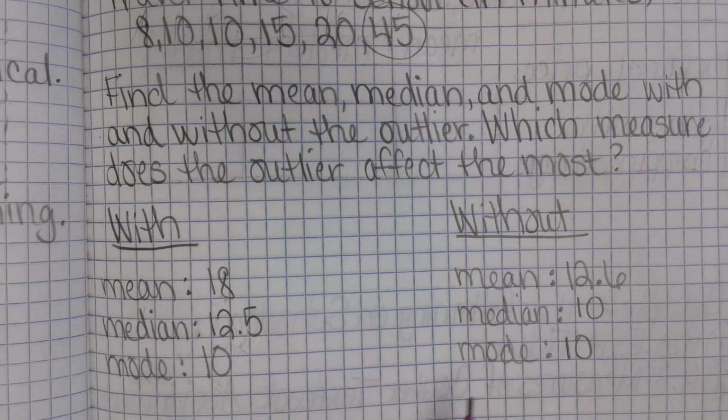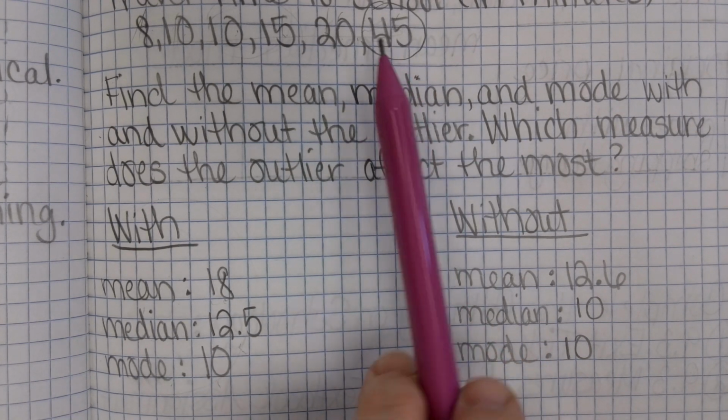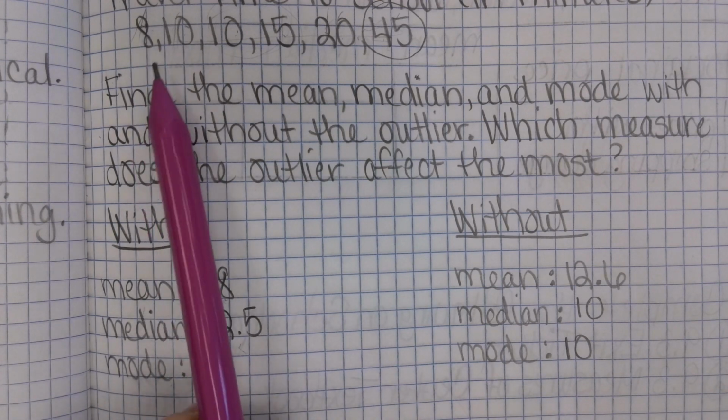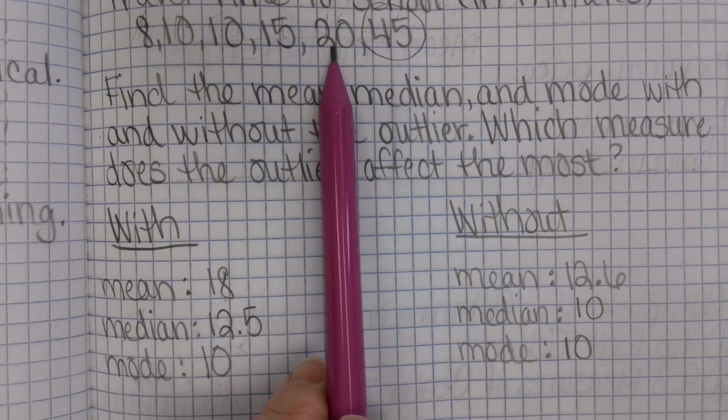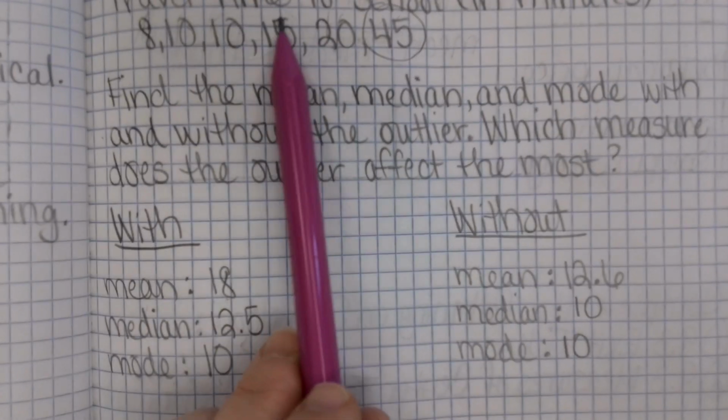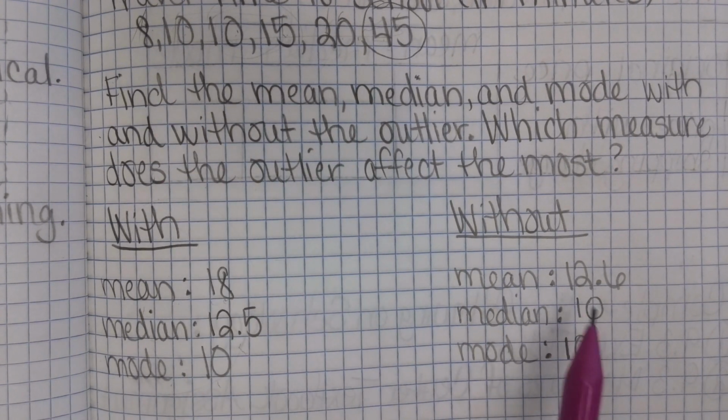So now let's take a look at what happens without the outlier. So when you take that 45 out, you're left with 5 pieces of data, 1, 2, 3, 4, 5. And when we find the mean, it comes out to be 12 and 6/10.